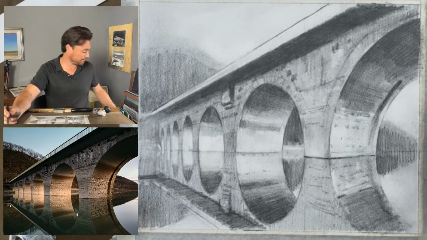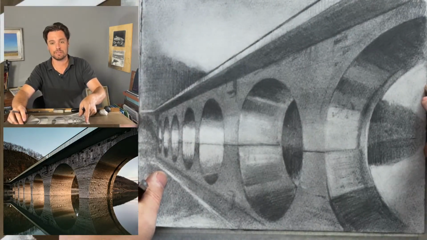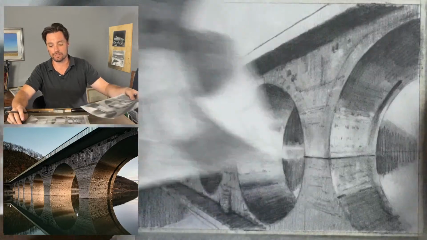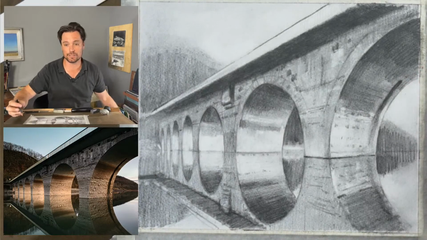But let me see, if we bring this up here, let's see, how did we do? Pretty close. A different kind of look and feel, added a little bit more texture to this.